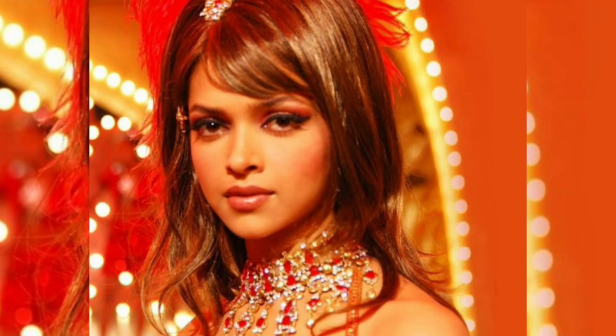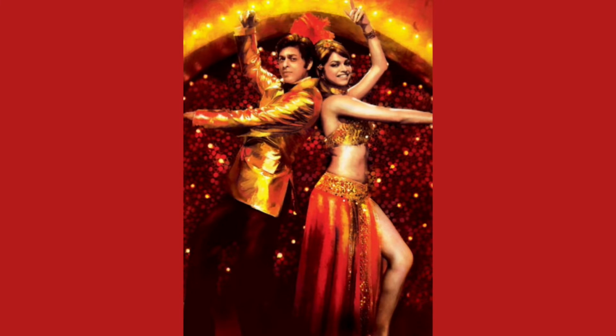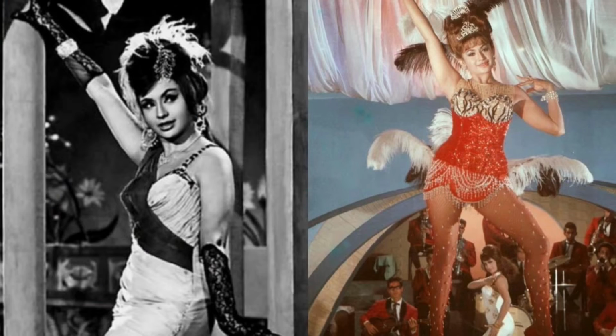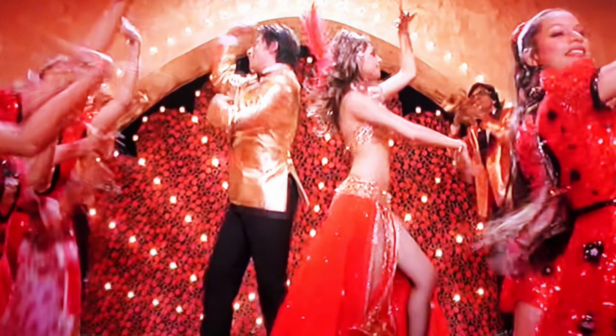Shanti Priya's costume in this scene reminds me of the outfits worn by cabaret queen of Bollywood, Helen. Shanti Priya wears a gold sequined cabaret costume with a kind of feathered headpiece that's red.